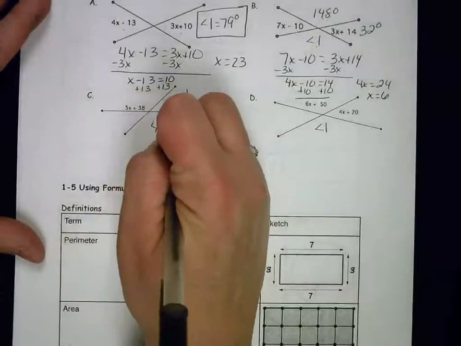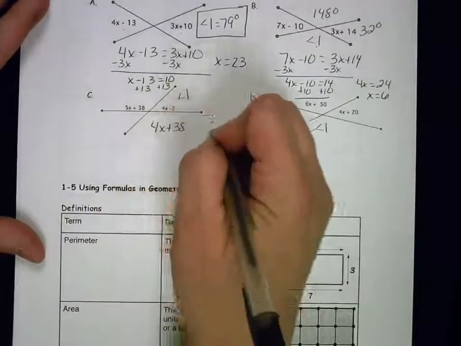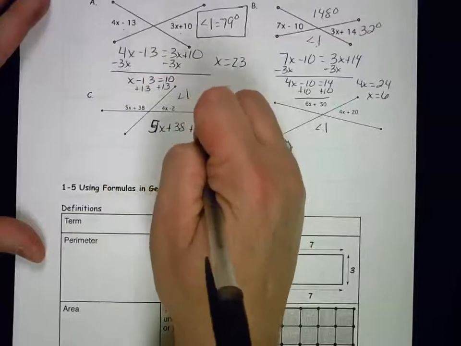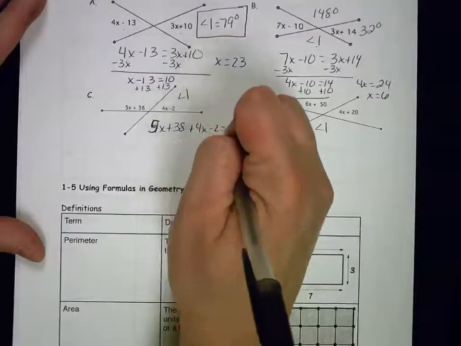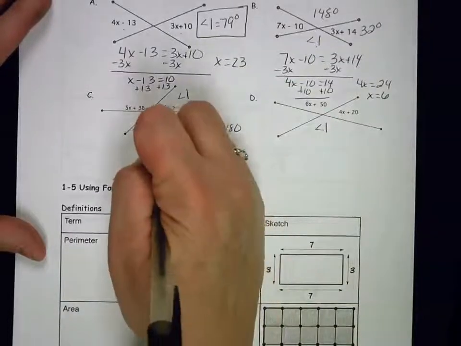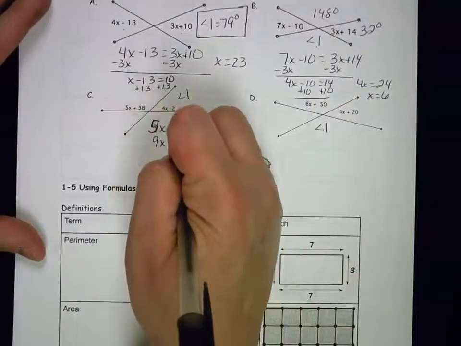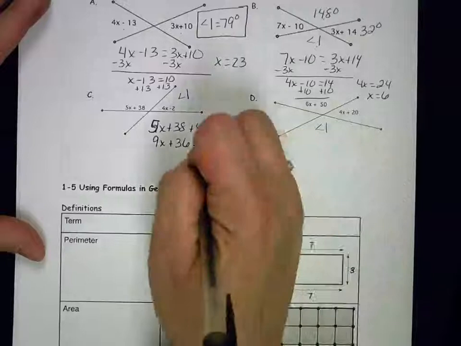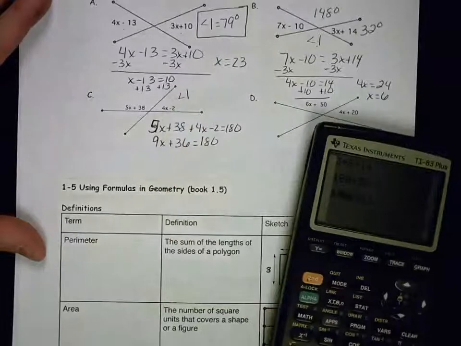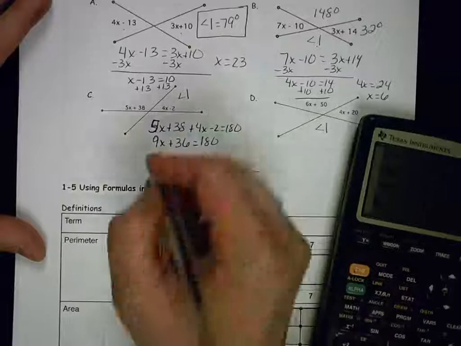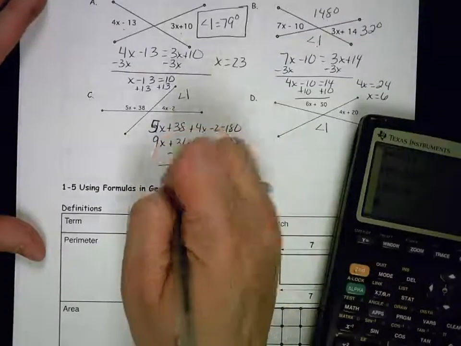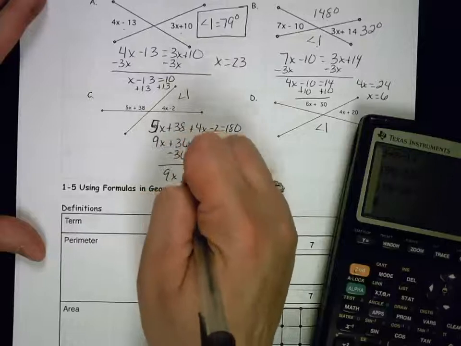So we will have 5x plus 38, plus 4x minus 2 equals 180. That becomes 9x plus 36 equals 180. Subtracting 36 from both sides, you have 9x equals 144.